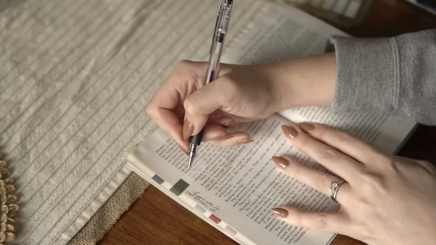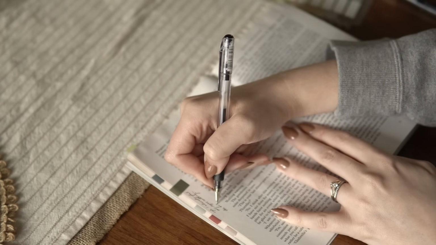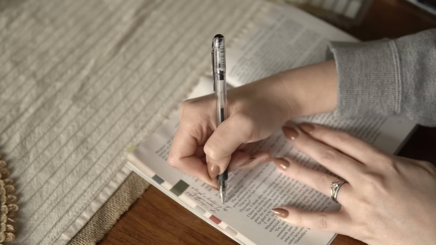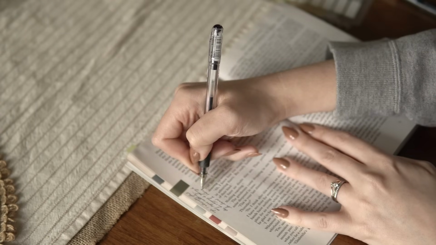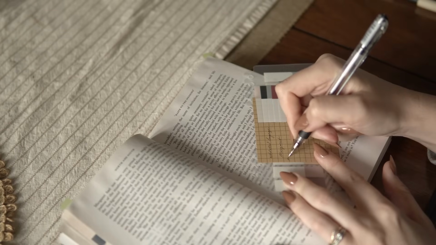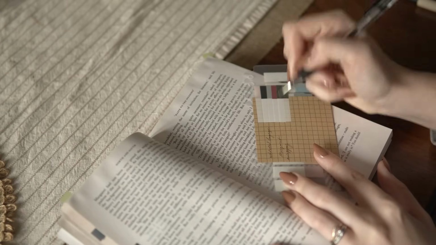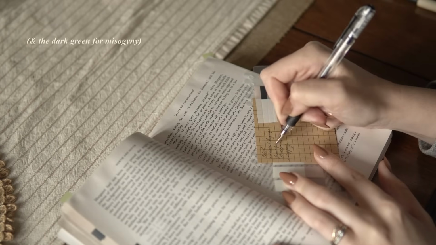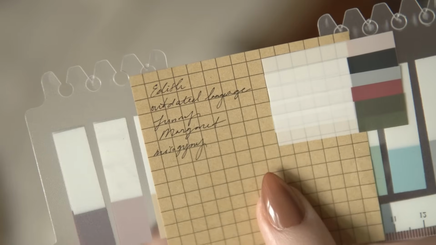And I personally usually have a lot to say and want to argue with the book about it as I read. It helps me to process my frustration. So I added a tab for that as well. And at this point, I added these tabs and their labels to my key. Pink for Edith, which again, I changed later, dark blue for outdated language, gray for funny, and this red color for Margaret.